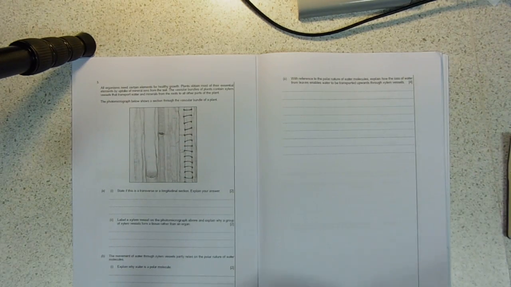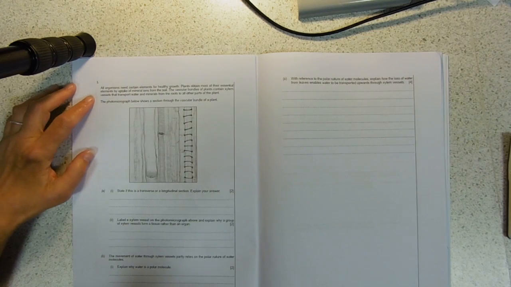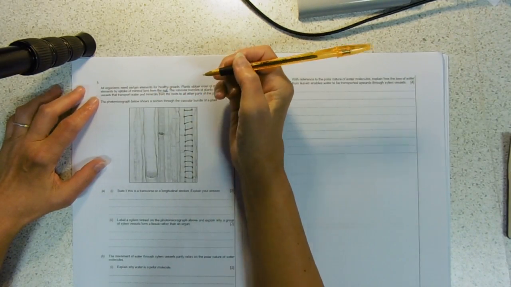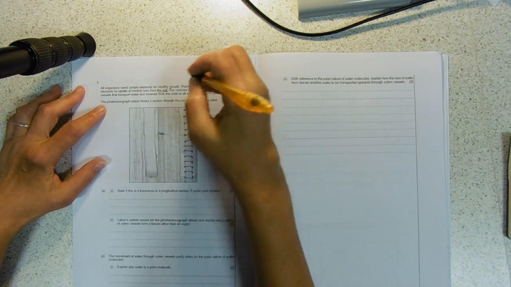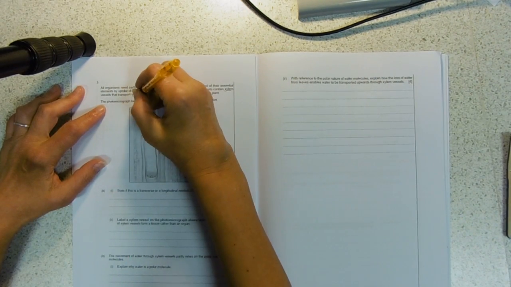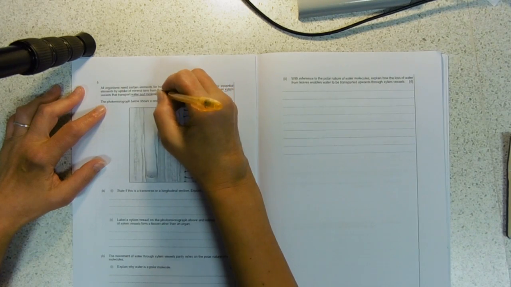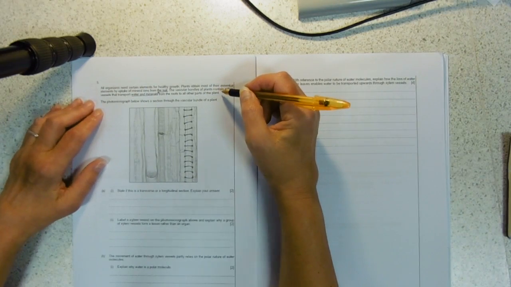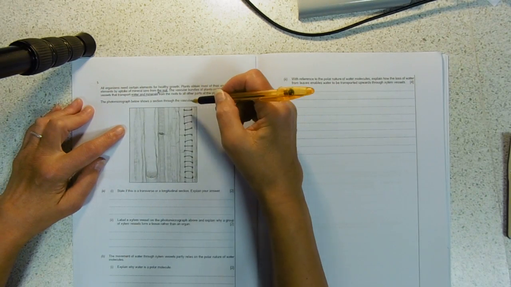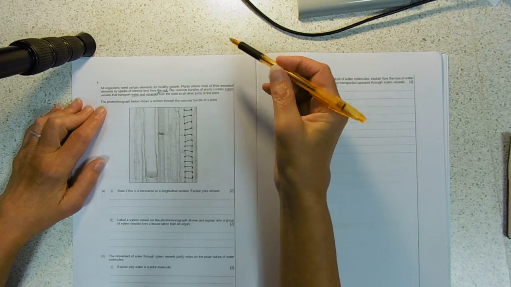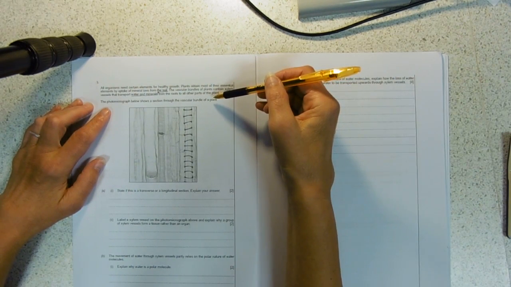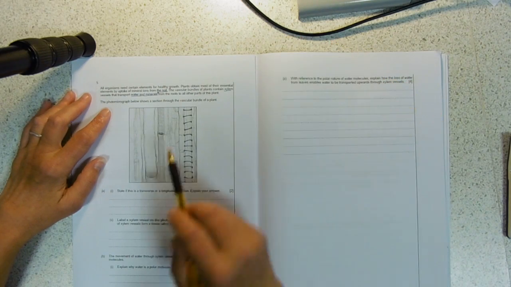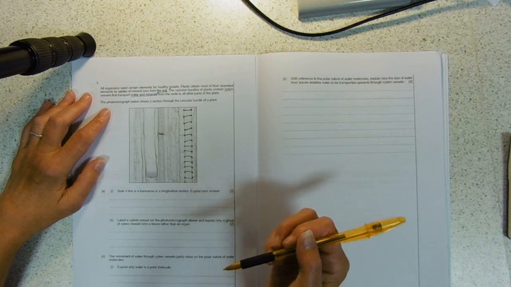All organisms need certain elements for healthy growth. Plants obtain most of their essential elements by uptake of mineral ions from the soil. Vascular bundles contain xylem vessels that transport water and mineral ions, so they're going from soil to xylem, from roots to all parts of the plant. We've got a section through the vascular bundle, a photomicrograph, so it's pictured down a microscope. I'm just going to skim before I start annotating, because I can see a sieve plate there and I'm desperate to put my pen to paper.